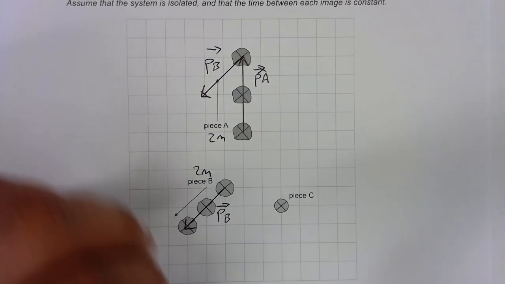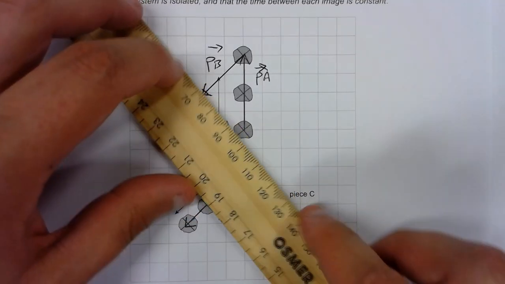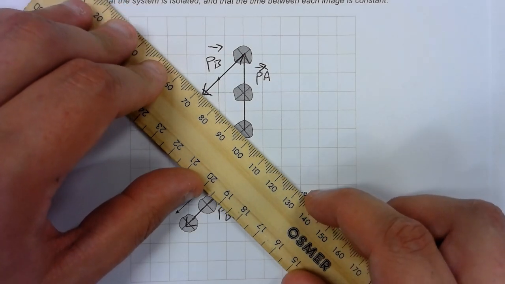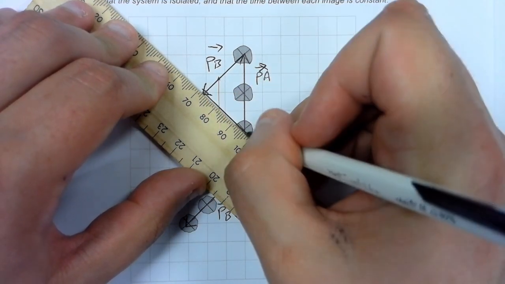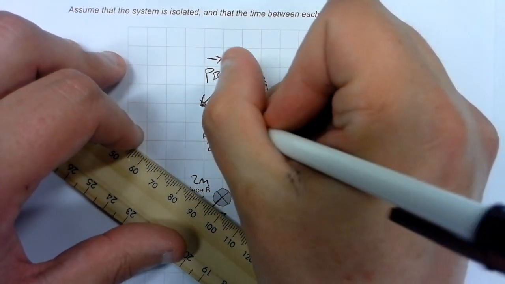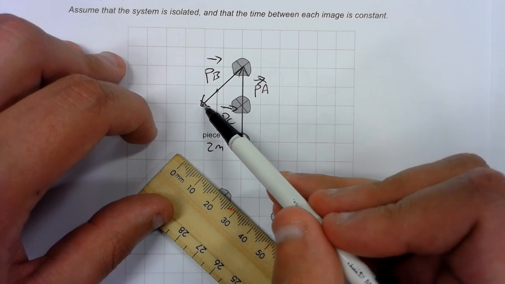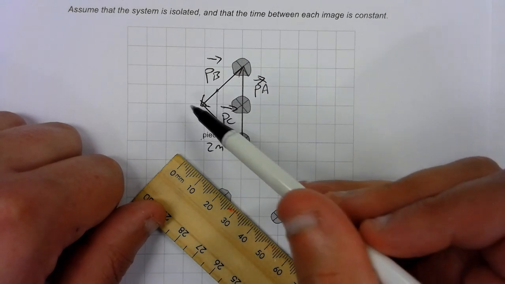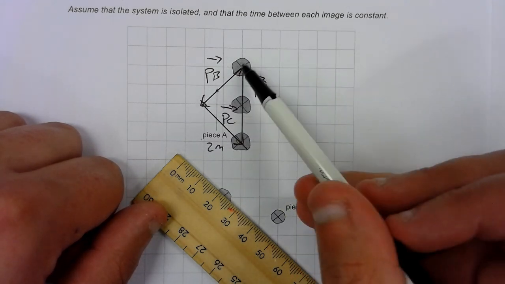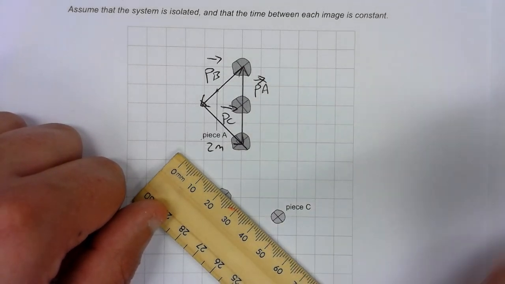A reminder, if momentum is conserved, then P_A plus P_B plus P_C is going to equal 0, which is to say it's going to be a closed vector loop. So here's how P_C is going to look. This is P_C, and you can see it's 2 down and 2 to the right. It's going down this way. Again, this is a closed loop. We follow the arrows around: up, down to the right, down to the left, back up. It's a closed loop. That means those vectors sum to 0.